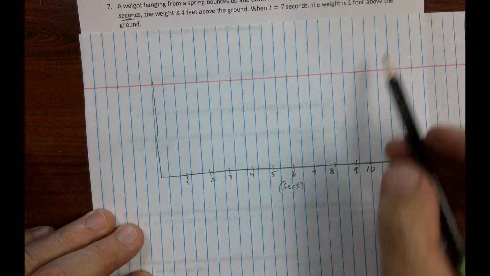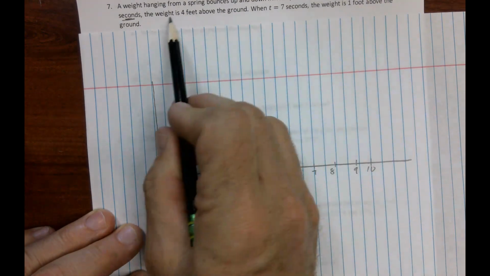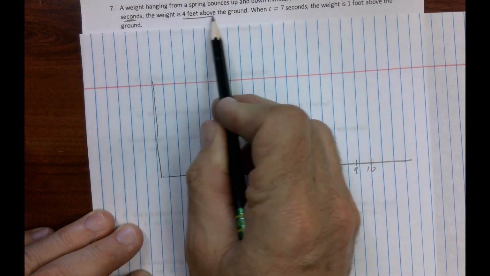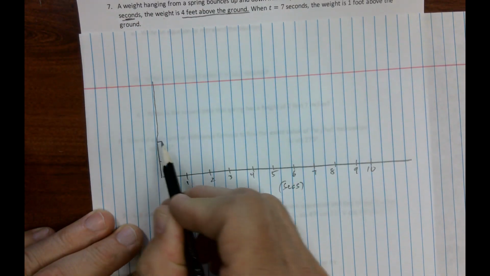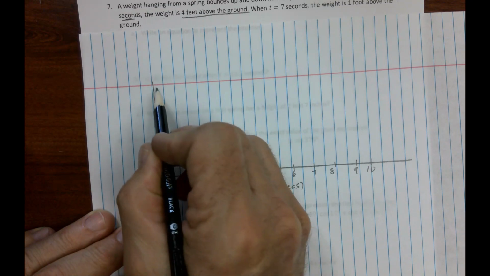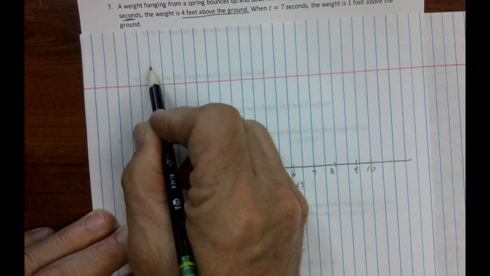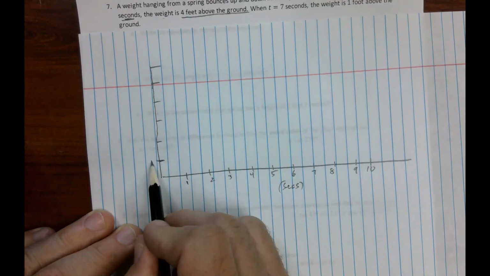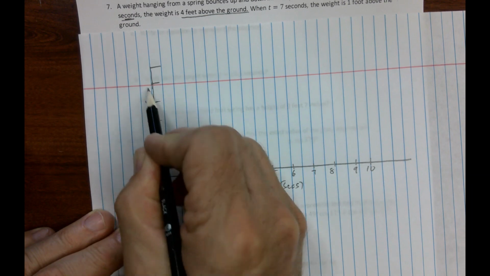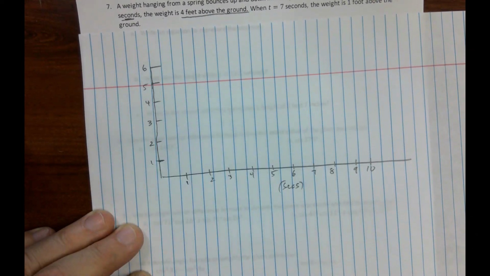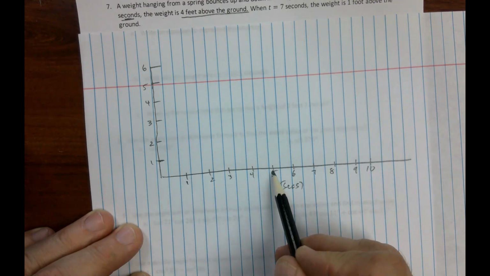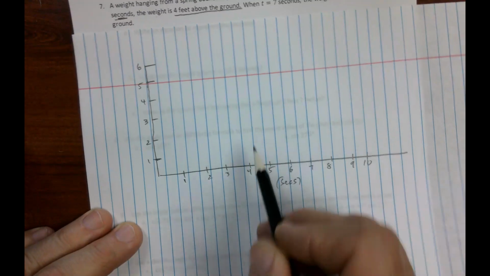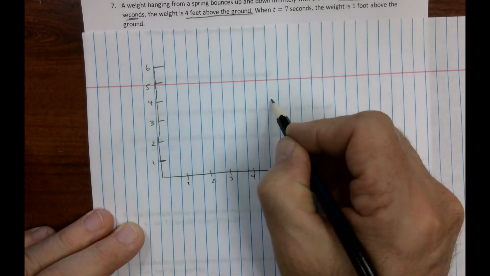So, when 5 seconds go by, the weight is 4 feet above the ground. So here's my height. 1, 2, 3, 4, I'll go 5, and then 6, and see what happens there. 1, 2, 3, 4, 5, 6. Try to be semi-accurate here. So, when 5 seconds has gone by, the weight is 4 feet above the ground. So we're going to go right about here.